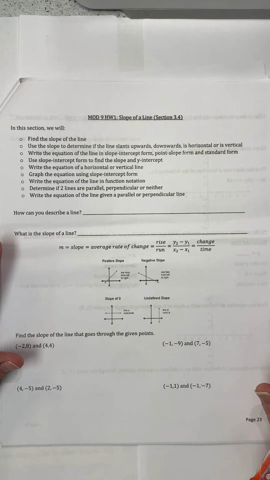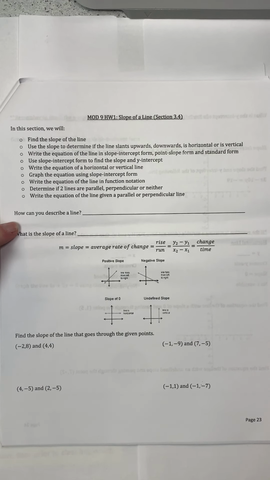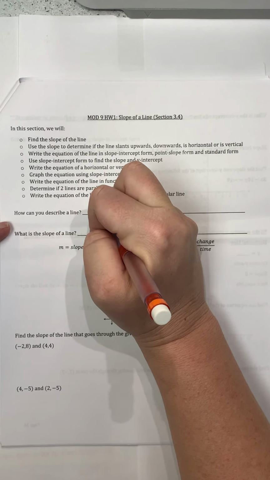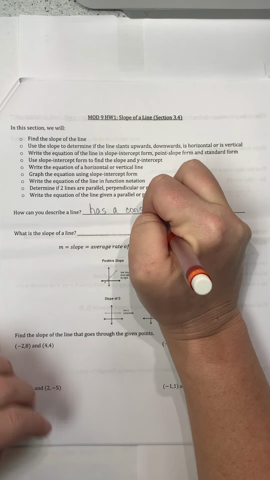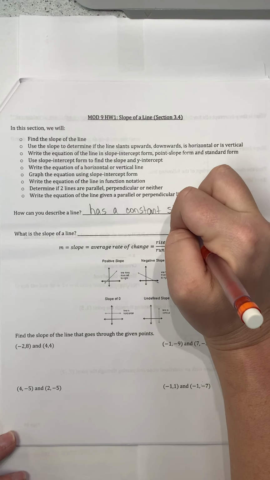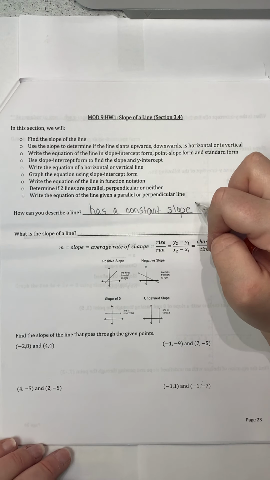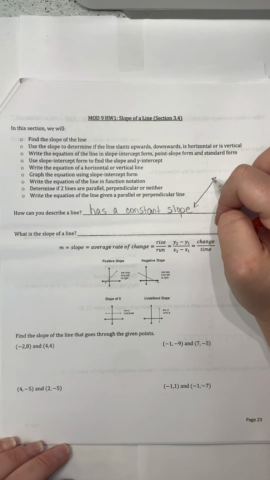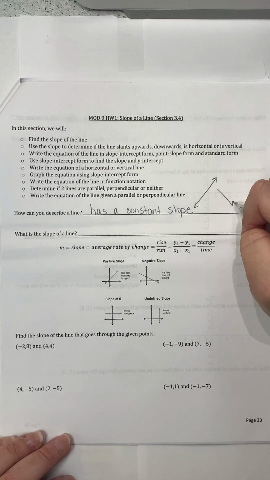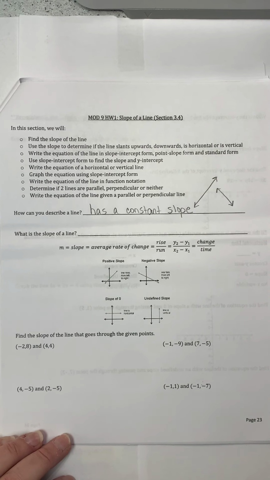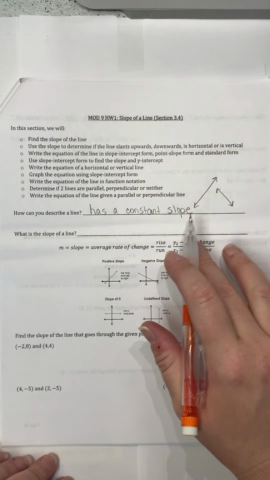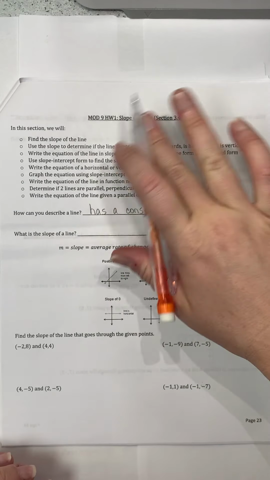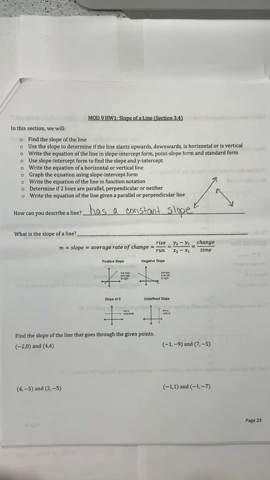So how can you describe a line? Well, a line has a constant slope. That is what it means. So, for example, a line can look like this, it can look like this, it can be vertical, it can be horizontal. What it cannot have is a curve, because then the slope is changing with the curve. So it has to have a constant slope.